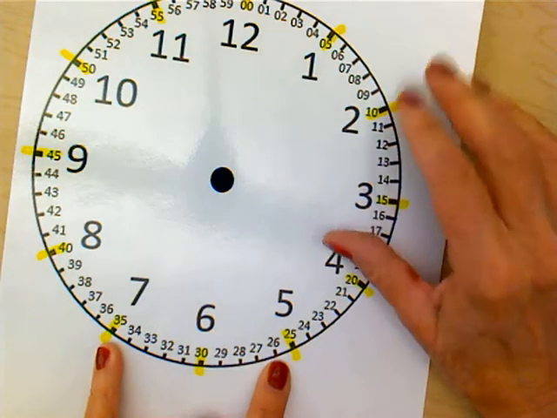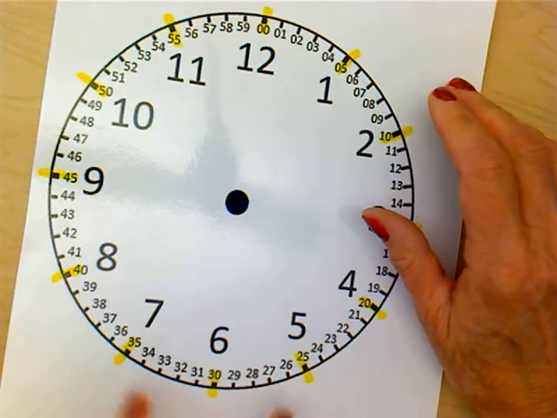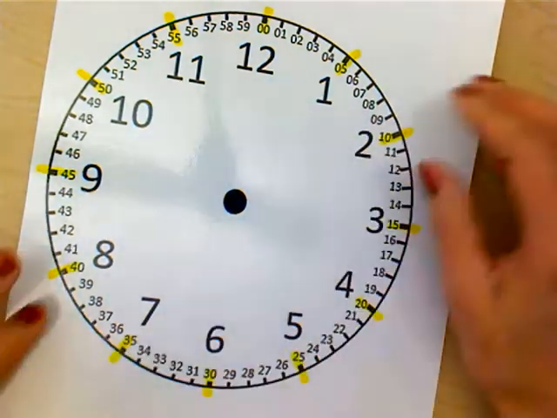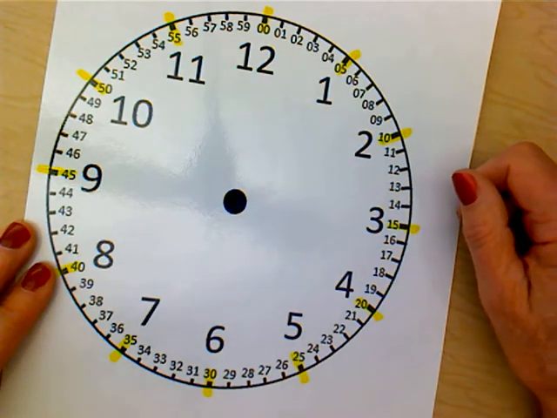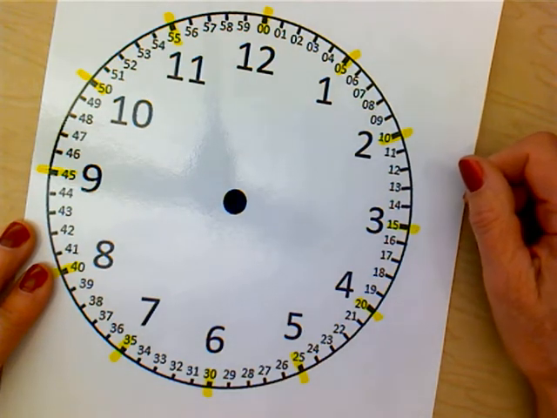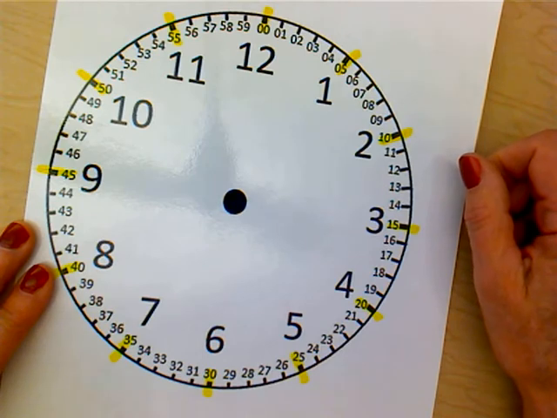And my friends, if you need to have a little clock like this, I made some extra ones. You're welcome to stop by anytime and pick one up for yourself, or you can make one that you can use at home, copy one off of the internet, or whatever you'd like, or even use a real clock that you might have at your house.